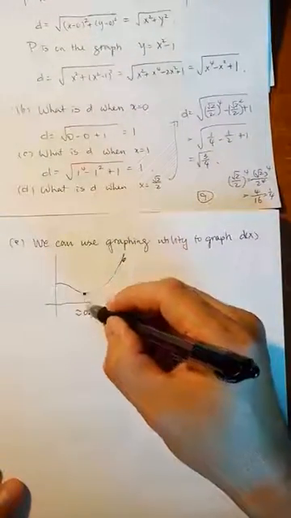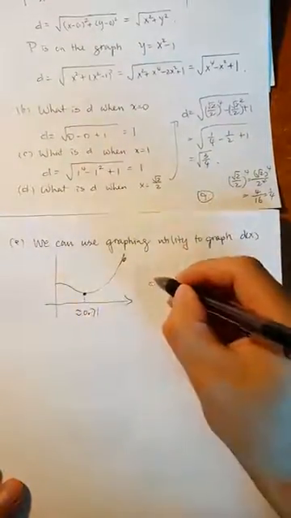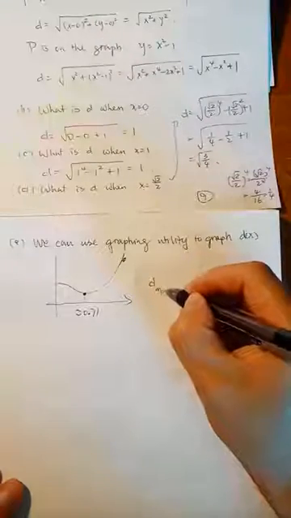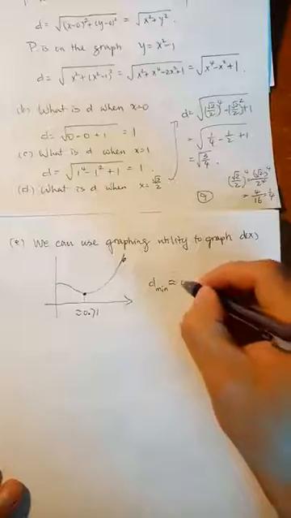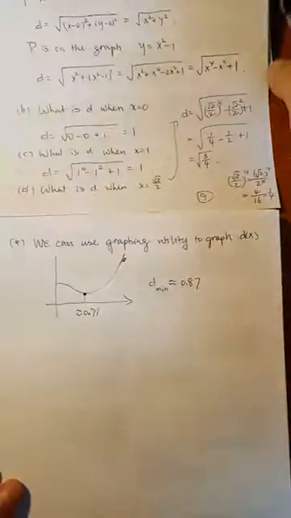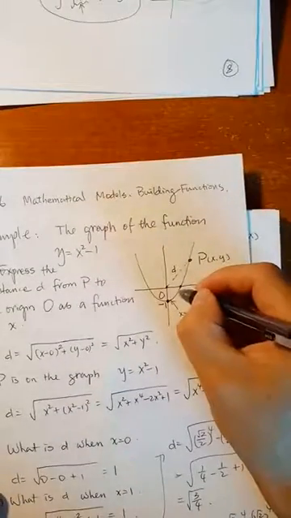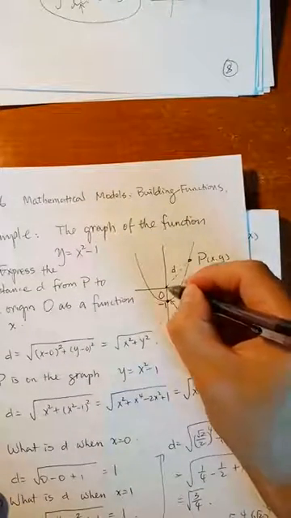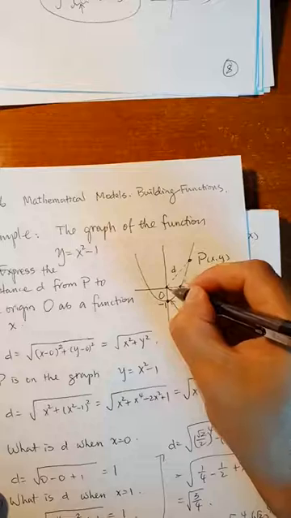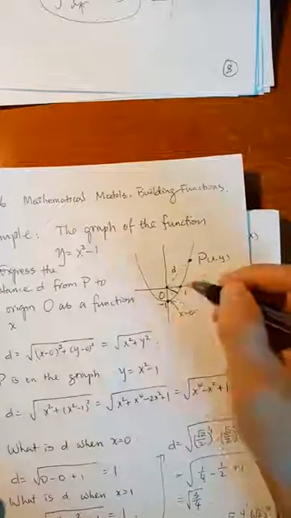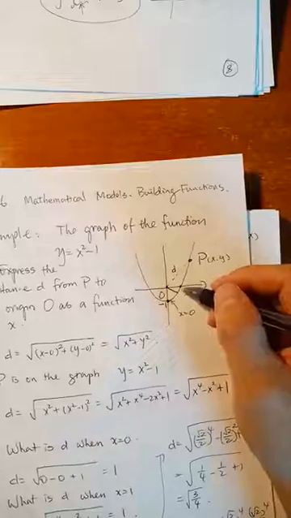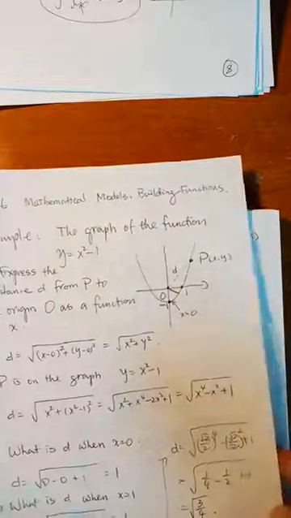We can see when x is possibly 0.71, d is minimum, approximately 0.87. So what does this mean? This means when x is 0.71, possibly here, this distance is the smallest distance, the closest point to the origin. So that's the idea. So we can use the graph to get this.